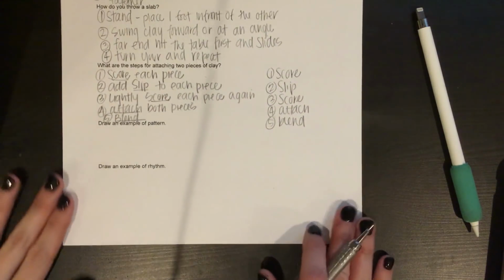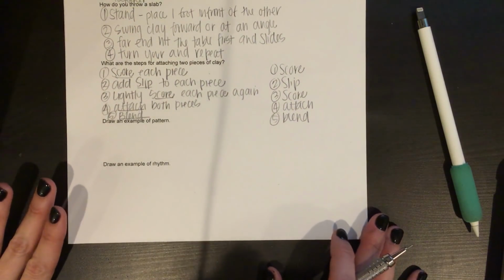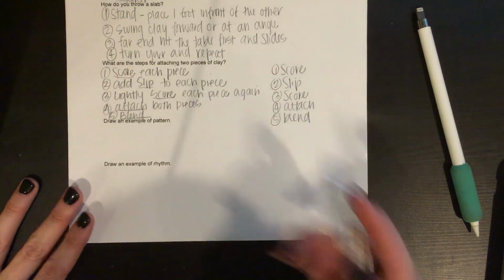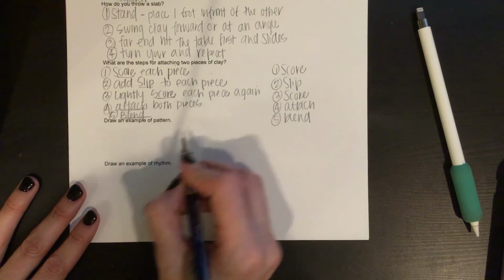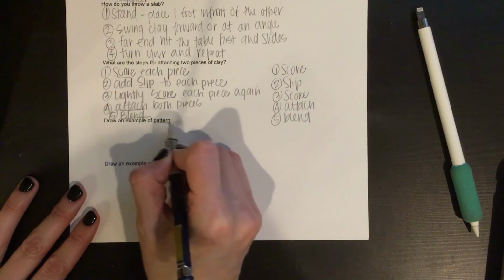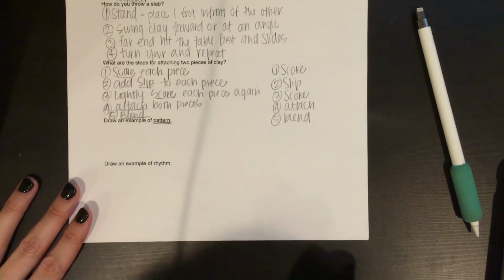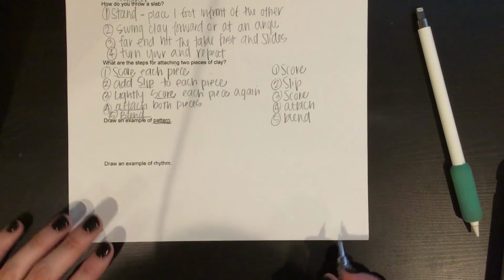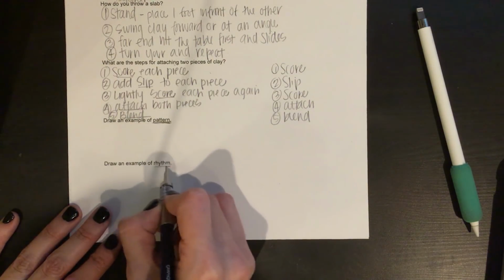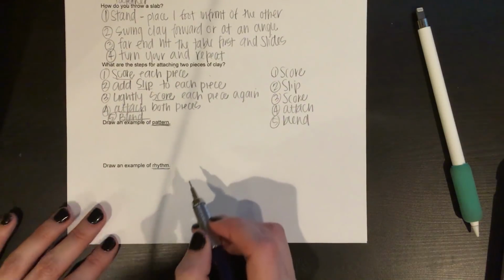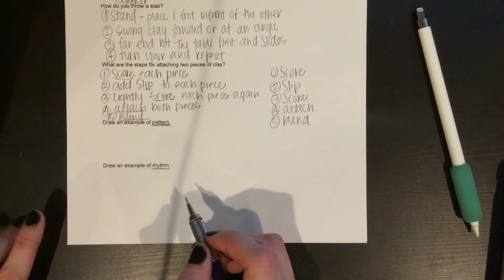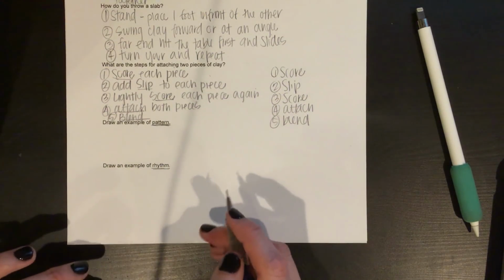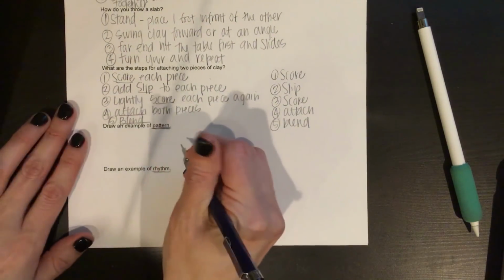So, next I'm going to think of my examples that I came up with for my cube, and I'm going to draw an example of each. So, remember what you know about pattern. Pattern is lines, shapes, and colors that repeat over and over again. Rhythm is like a moving pattern. So it's lines, shapes, colors that repeat but also create a sense of movement. So, an example of pattern.